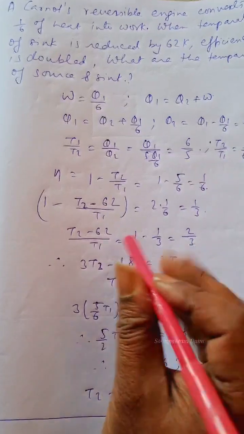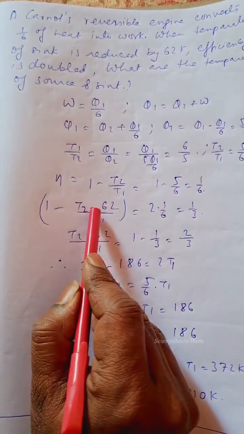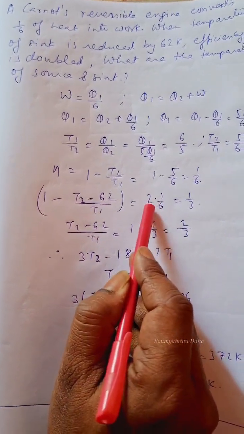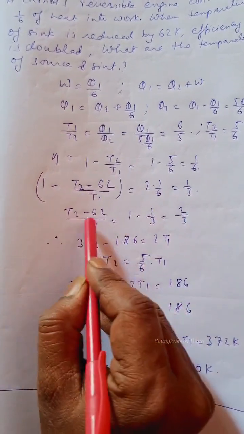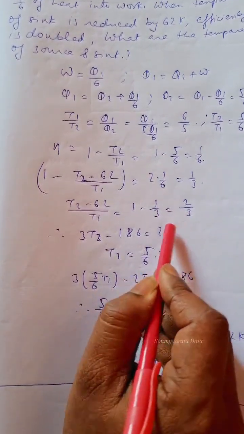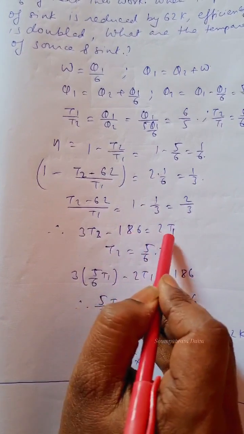According to the question, T2 is decreased by 62, so 1 minus (T2 minus 62) by T1 equals twice its efficiency, that is 2 into 1 by 6, which equals 1/3. So (T2 minus 62) by T1 equals 1 minus 1/3, that is 2/3. So 3T2 minus 186 equals 2T1.